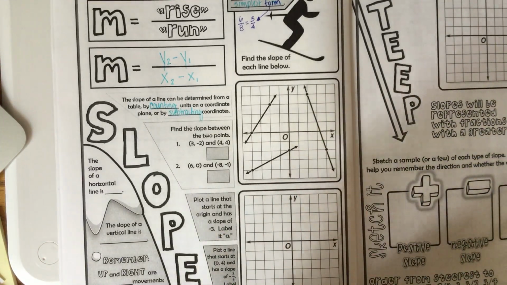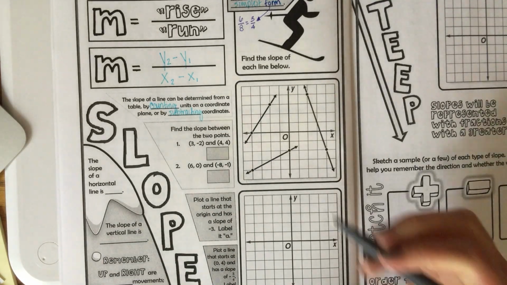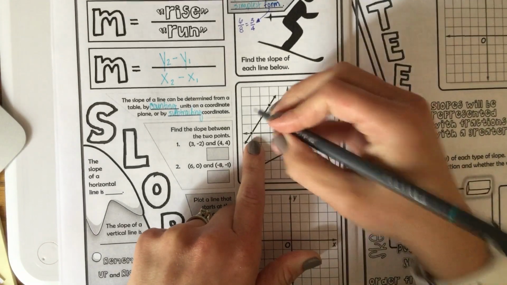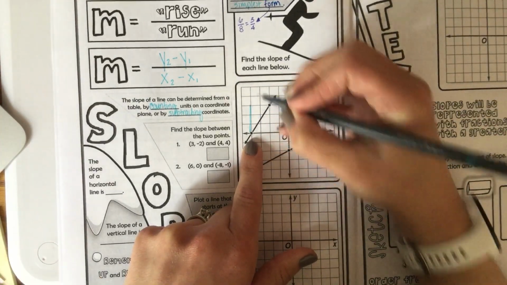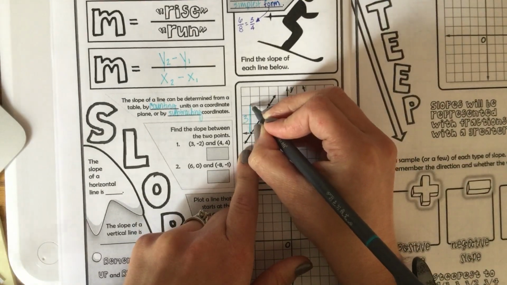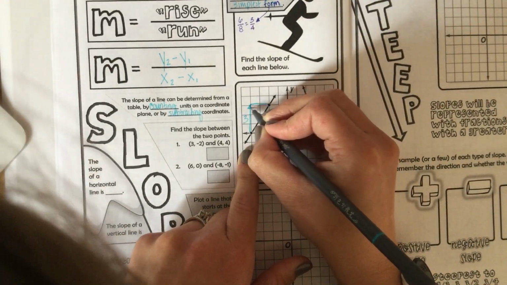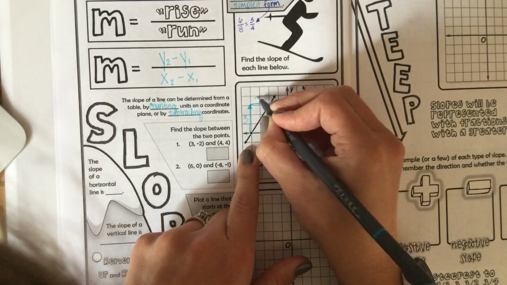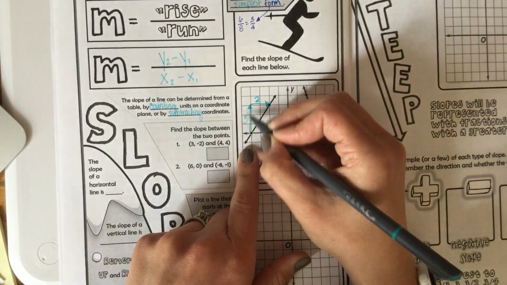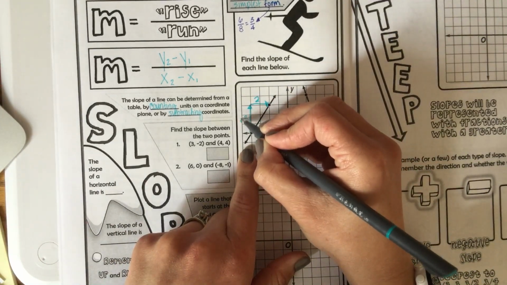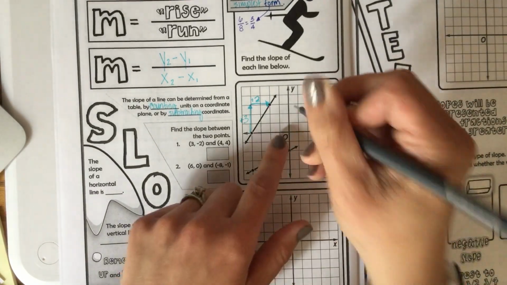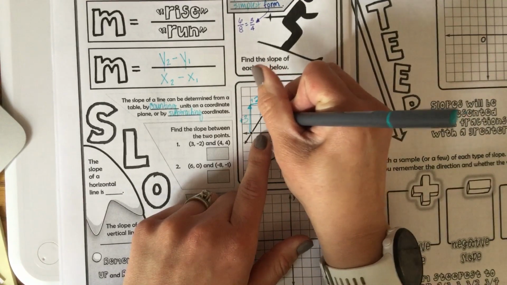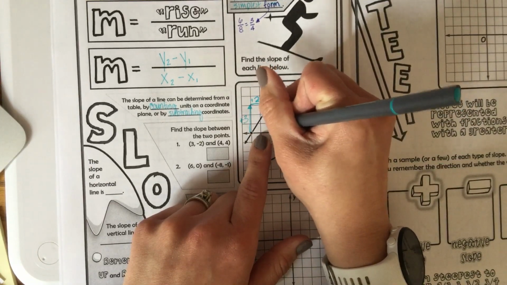The important thing is, and I always work left to right, is that you do the rise first. So you start at this point, and I want to know how many units I would have to go up, and I would go up 3 and over to the right 2. Now going up is a positive value, and going to the right is a positive value. So the slope of that line is 3 over 2.